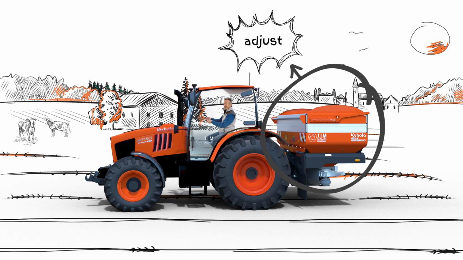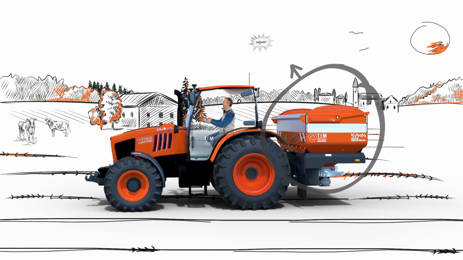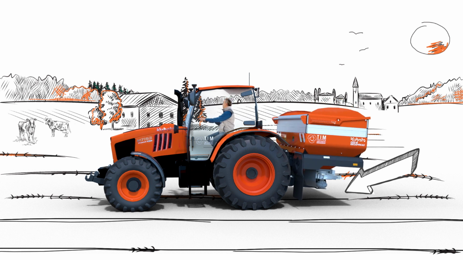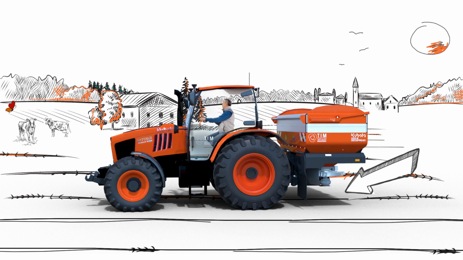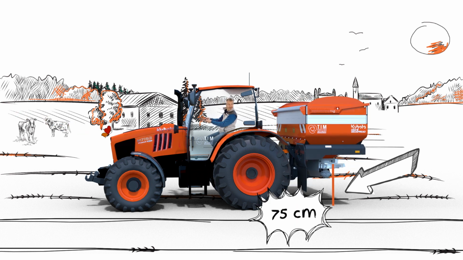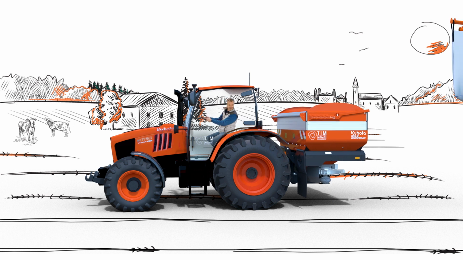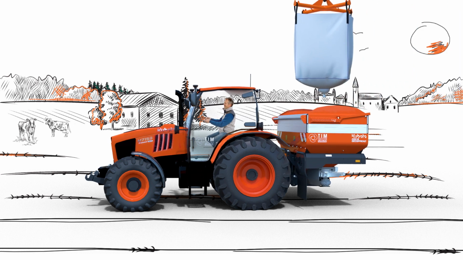First thing is to adjust the required inclination of the spreader based on the desired working width, but he also needs to adjust the spreader to the correct height above the crop. For the Kubota spreaders, the distance from the spreading disc to the crop should be 75 centimeters. After David has adjusted the height and inclination of the spreader, he is ready to fill it with fertilizer.